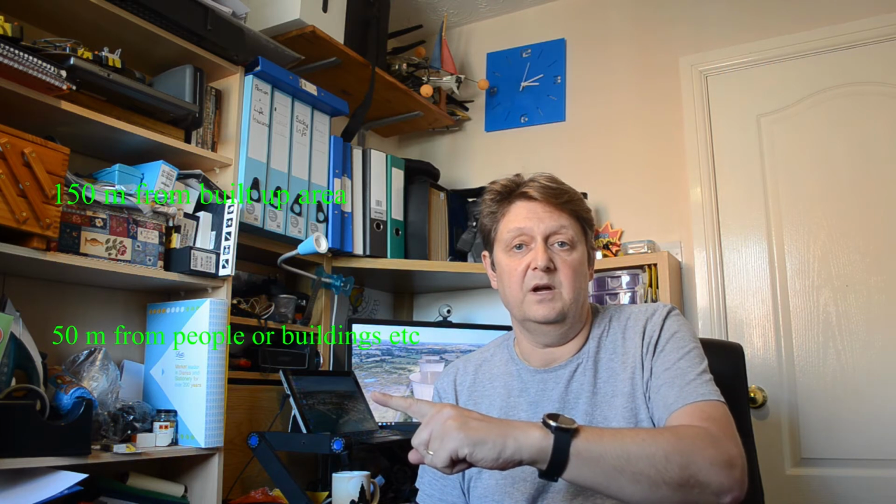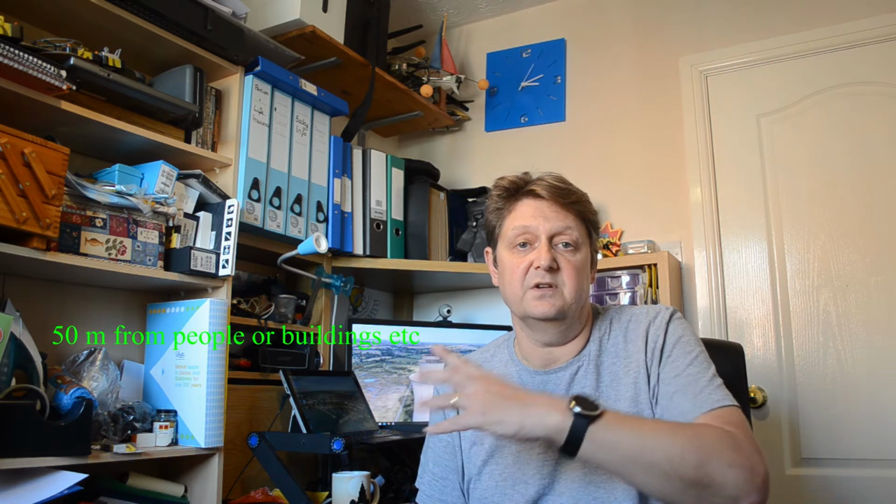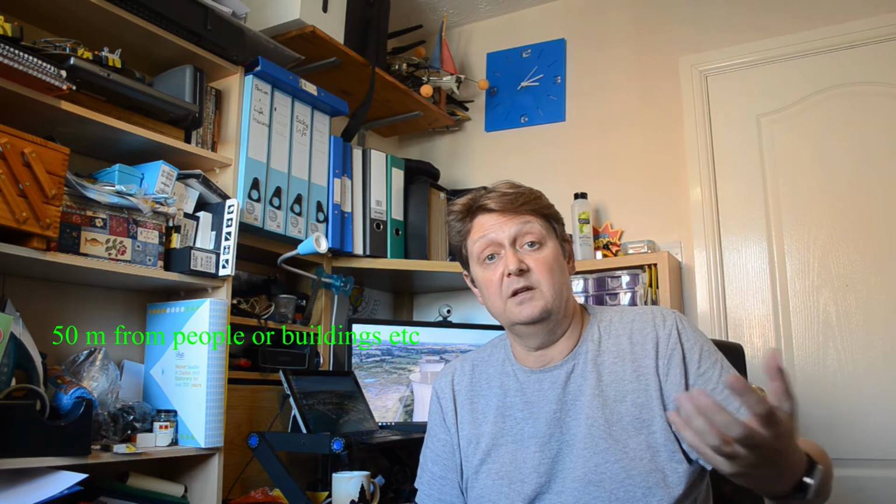As we know, the drone code says that we're going to be 150 meters from built-up areas. We've got to be 50 metres away from any buildings and things like that, so it's always useful before you go flying to have a look where these things are to make sure that you're legal when you fly. I shall show you how to do that on the computer and your phone, so let's jump in.